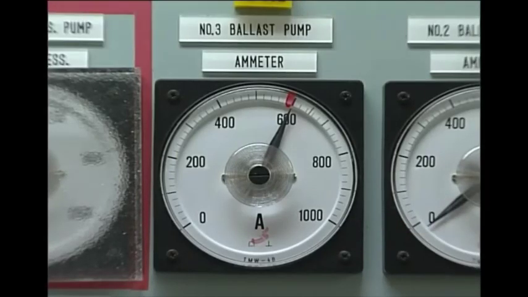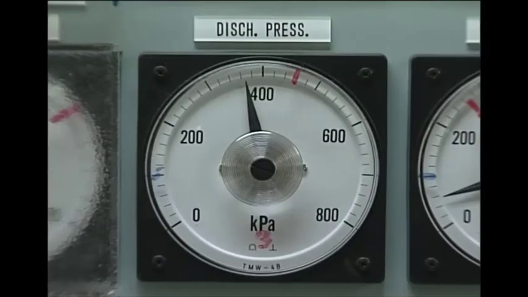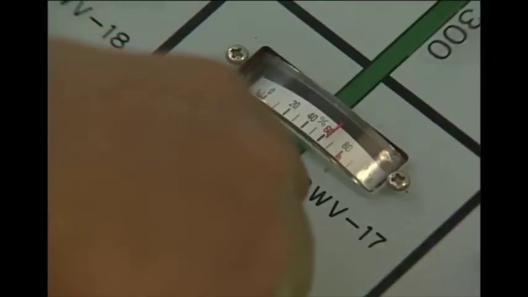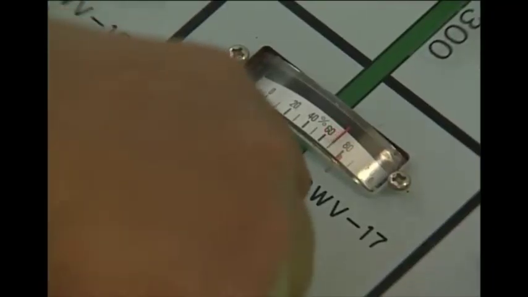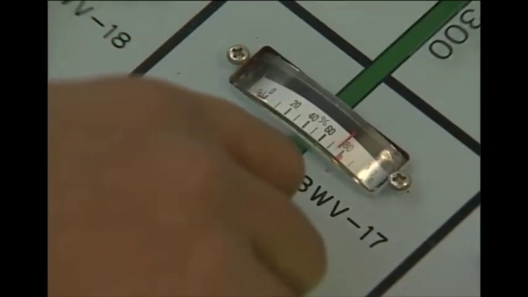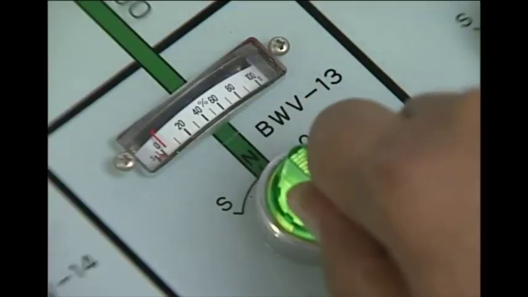After the pump has been started, check the ballast pump electric current value, discharge pressure, and suction pressure. When changing ballast tanks for filling, open the tank suction valve to be filled next, then close the suction valve attached to the ballast tank that has completed filling.